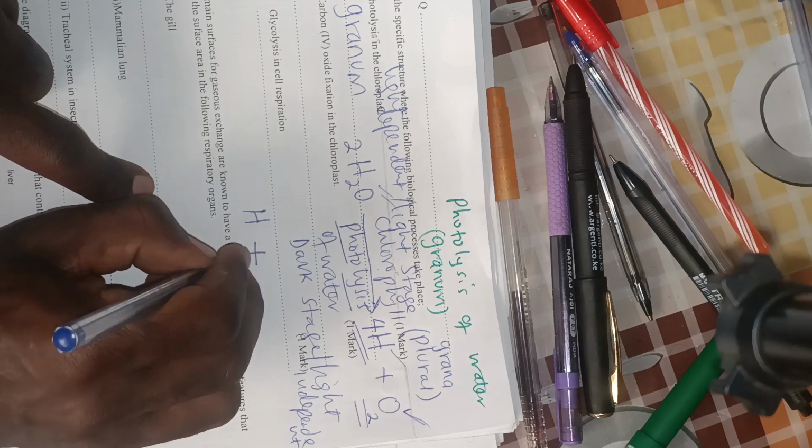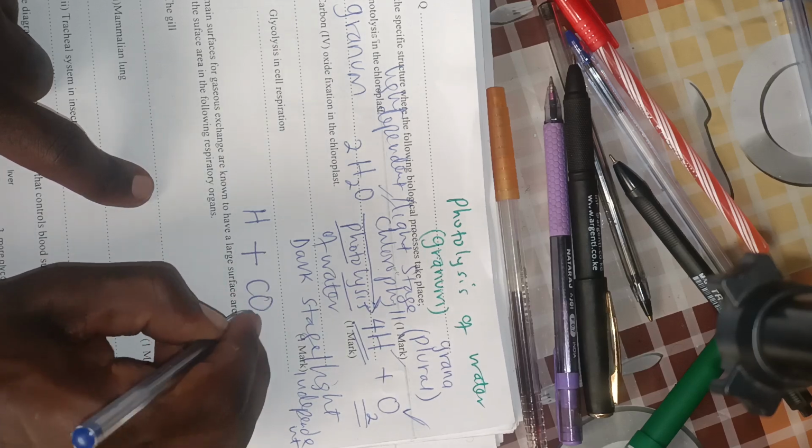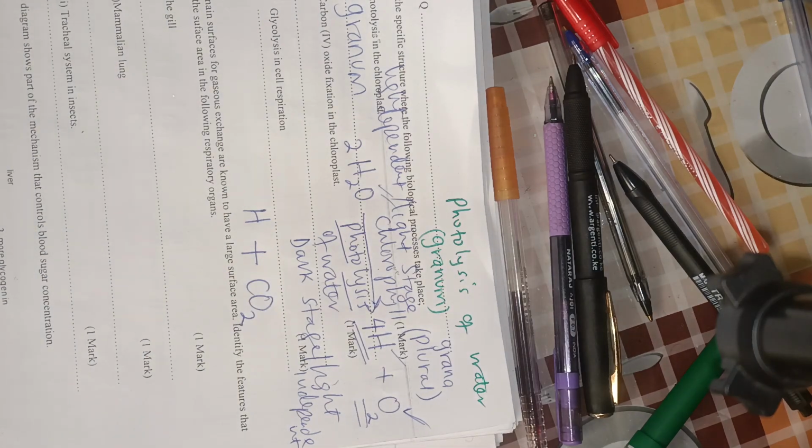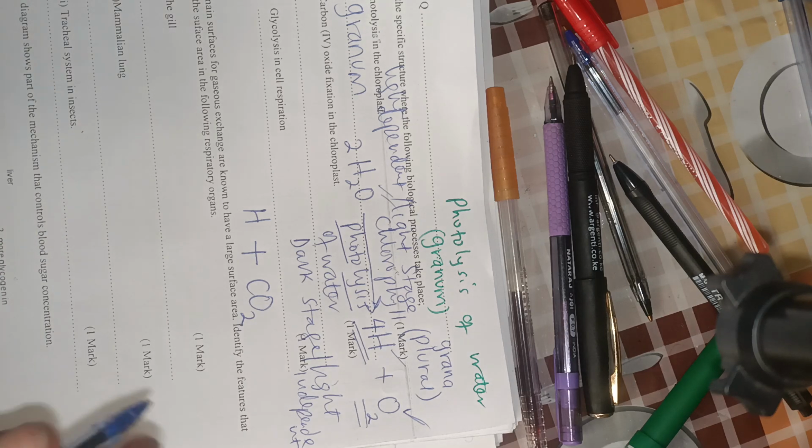So we have actually obtained hydrogen atoms from the light stage. These hydrogen atoms are able to combine with carbon dioxide. It's a gas released by what? One, animals during exhalation or expiration, or breathing out, or even from the burning of what? Charcoal, fuels in motor vehicle engines, you see. And of course, some coal mines can as well produce this carbon dioxide gas.